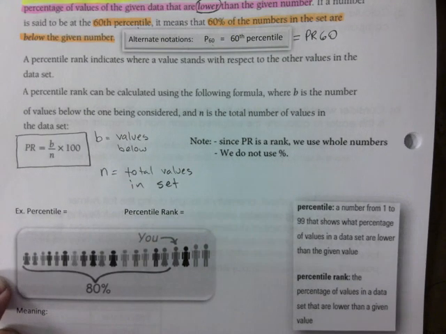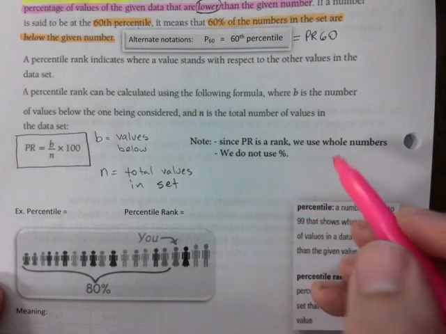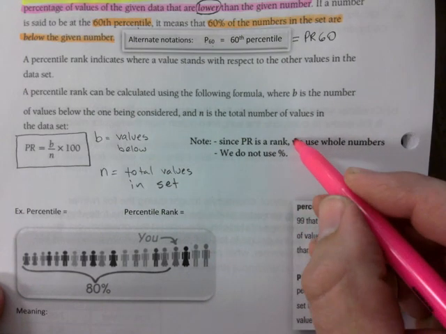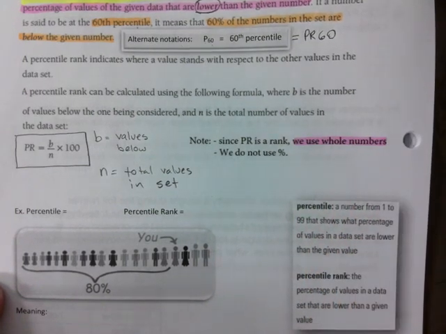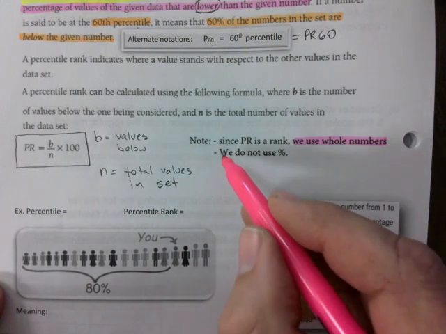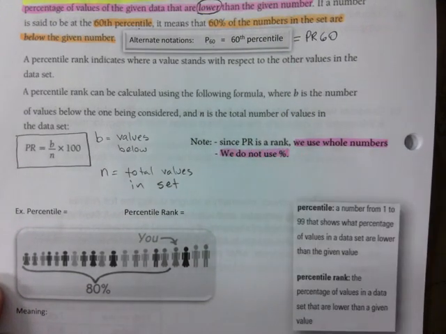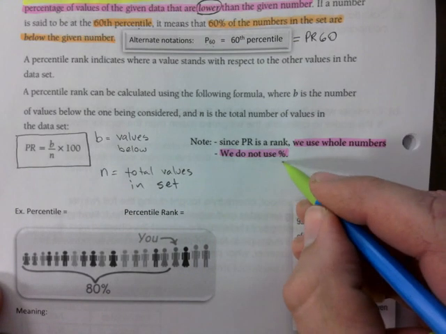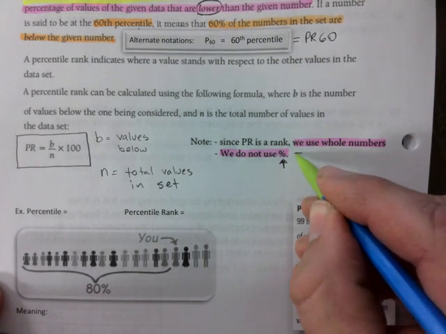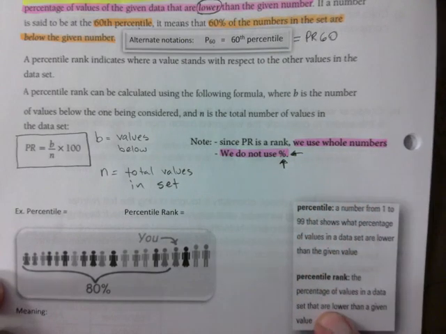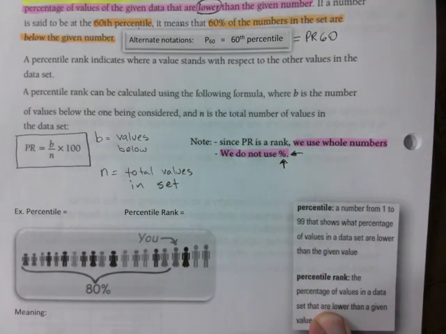I don't know what color would be best for this one, but I will make sure you understand. You have to use whole numbers only when you answer, and we do not use percent. Even though it says percentile ranking, we do not use that symbol. You can calculate it all, it could be beautiful, but if you put percentage on there, you're going to lose marks. So you cannot put that on there.